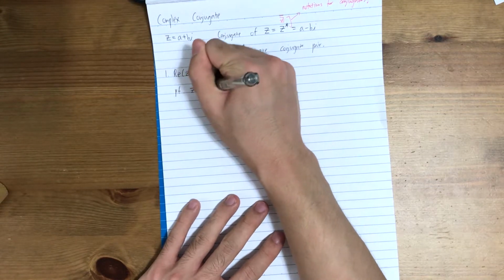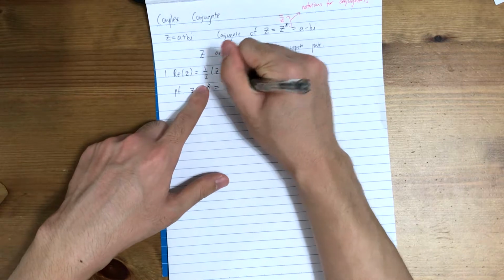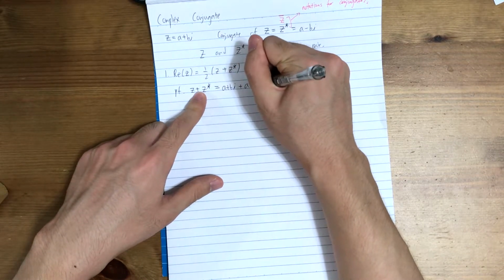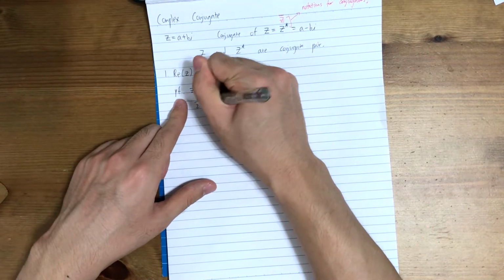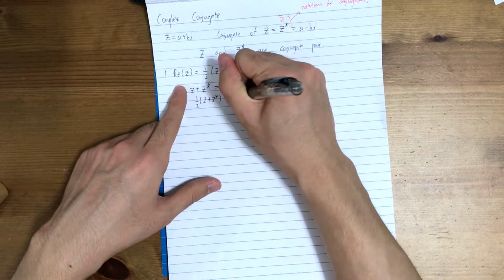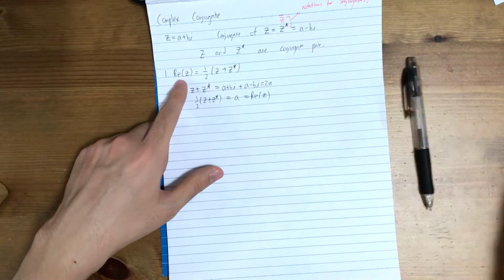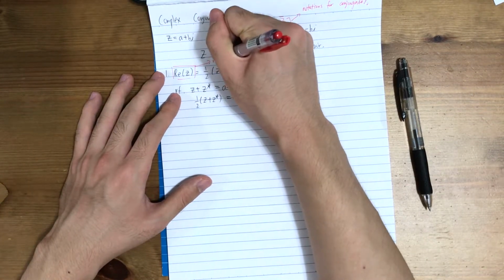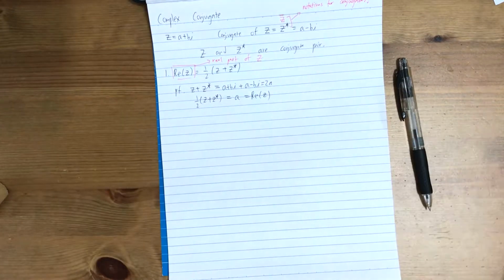Note that z plus z star is a plus bi plus a minus bi, right? Which is 2a. That's why if we take the sum of z and its conjugate and halve it, we have a, which is the real part of z. So this one means the real part of z, okay?